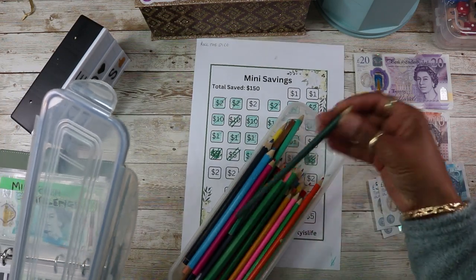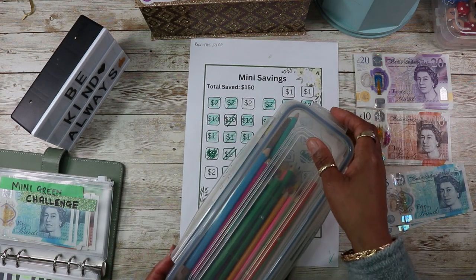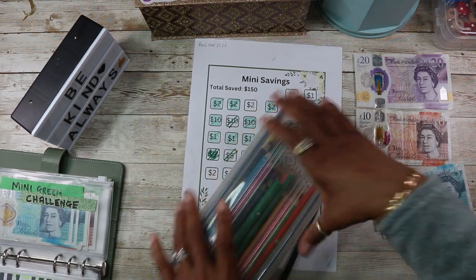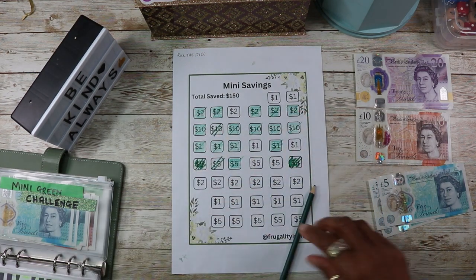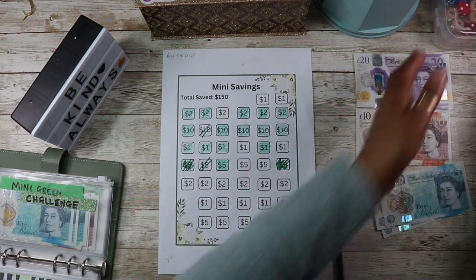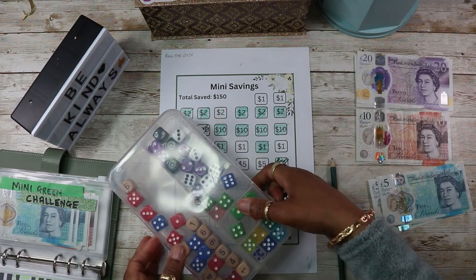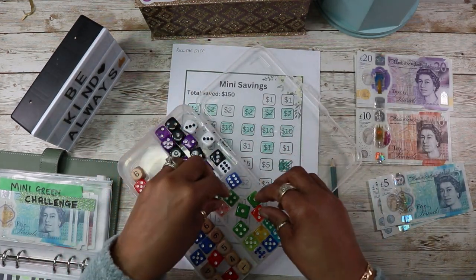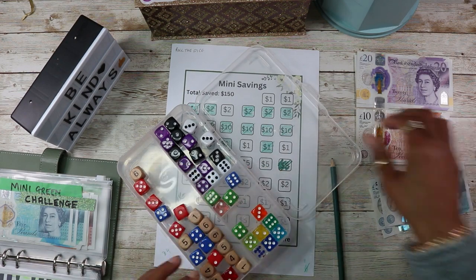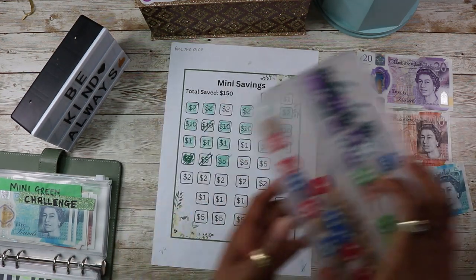I like the dark one. Right, and we're going to use the green dice that I did say we were going to use.